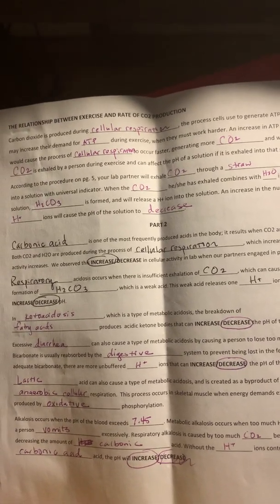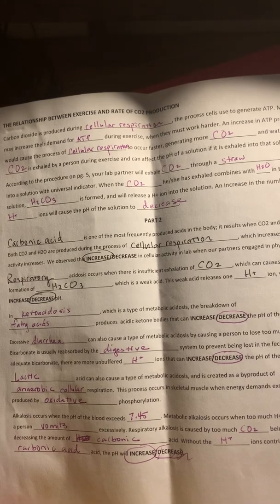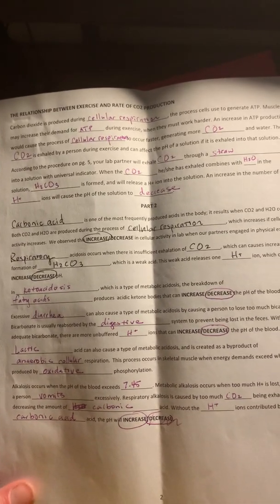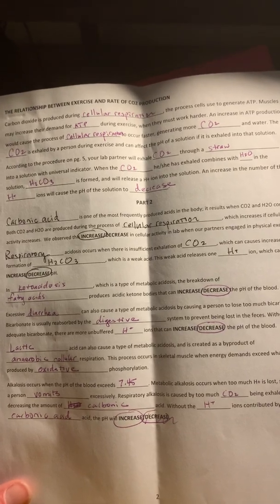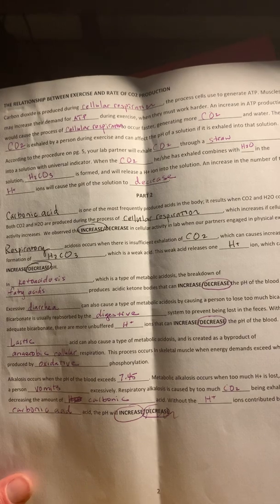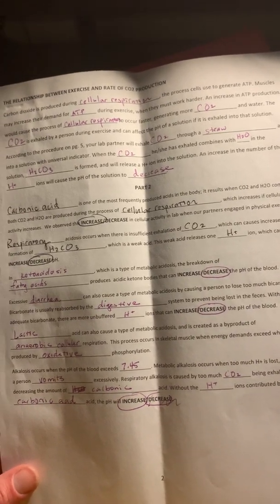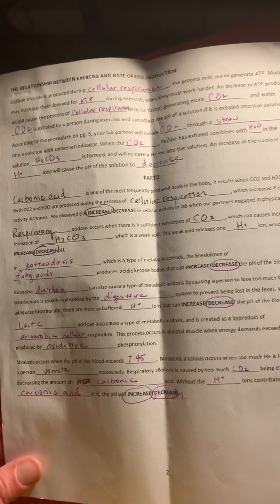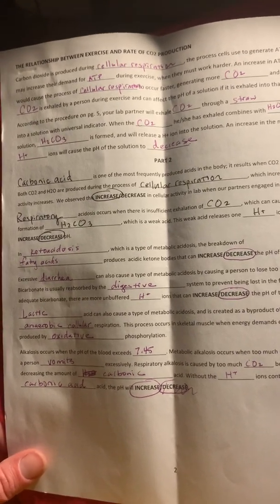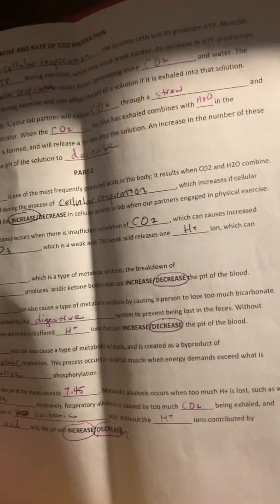According to the procedure on page 5, your lab partner will exhale CO2 through a straw into the solution with universal indicator. When CO2 combines with water in the solution, carbonic acid is formed and will release a hydrogen ion into the solution. An increase in the number of these hydrogen ions will cause the pH of the solution to go down or decrease. Carbonic acid is one of the most frequently produced acids in the body.